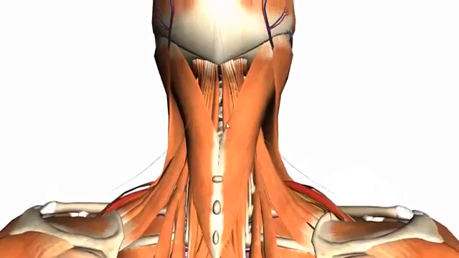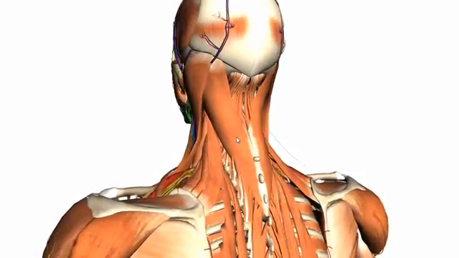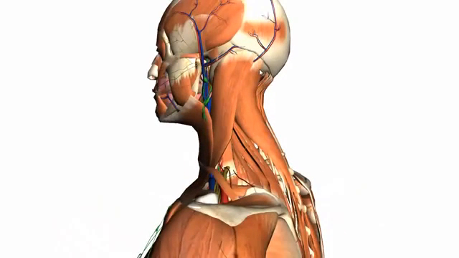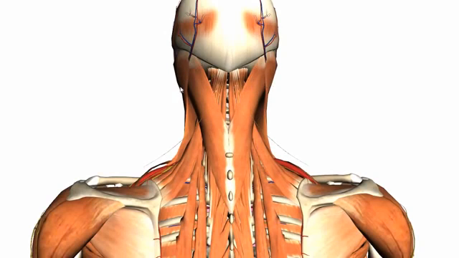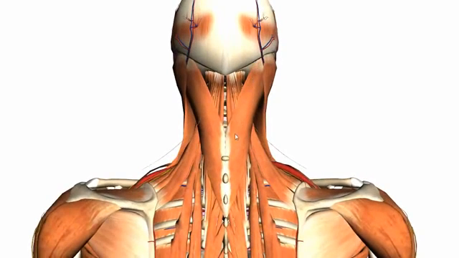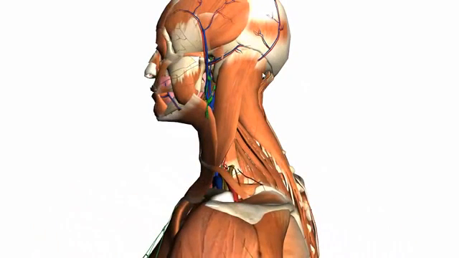So again, trying to just imagine what function this has. If I just tilt it here, you can see that if this muscle contracts, the skull is drawn backwards, so the neck is extended, and that's if they're both acting together. So if they're both acting together, the neck is extended and the head is drawn backwards. If one muscle, if the splenius capitis individually contracts, then you can see that the head will be rotated around to one side. So together the splenius capitis will draw the head back and extend the neck, and if it contracts individually, it will just rotate the head round to one side.